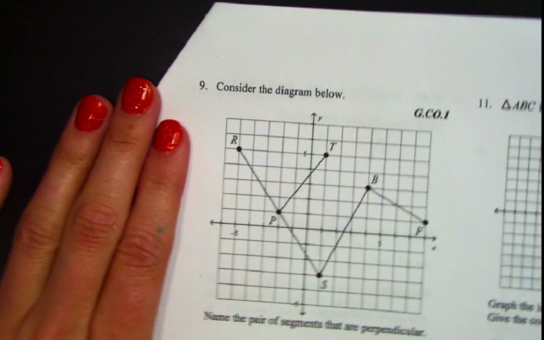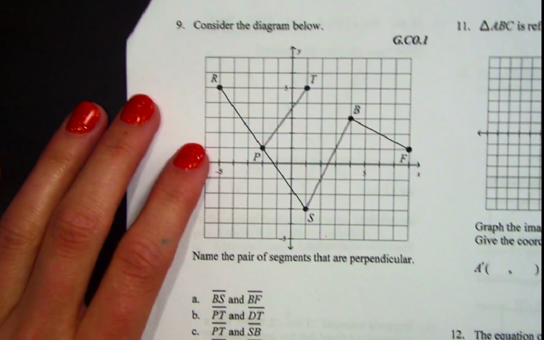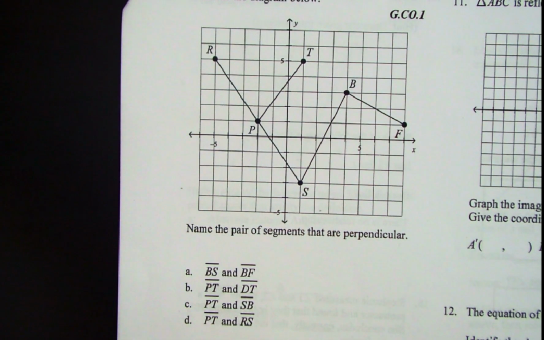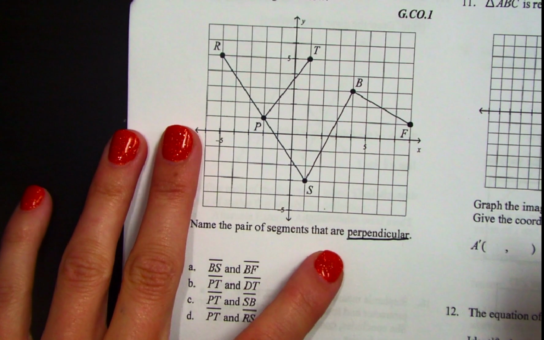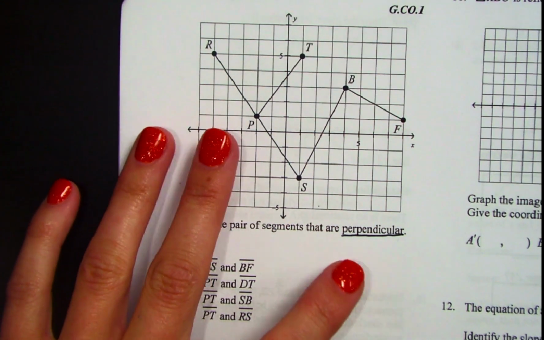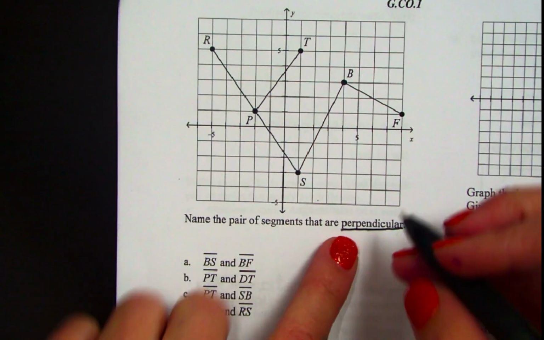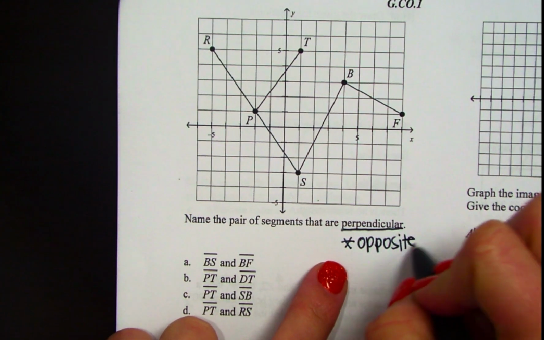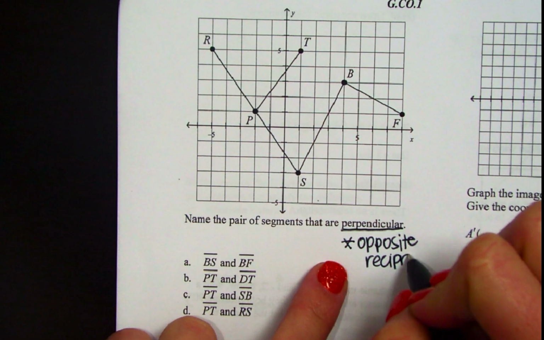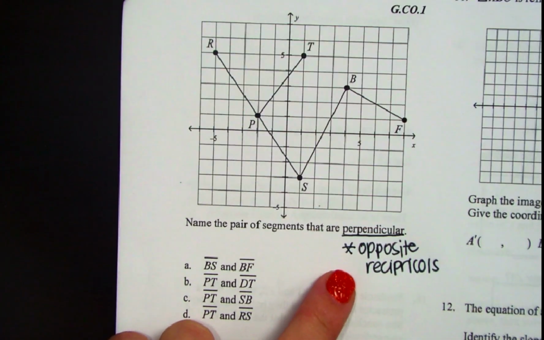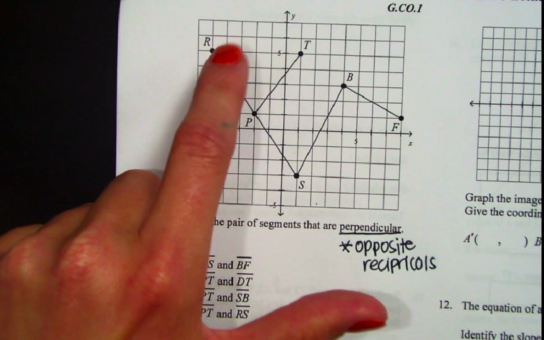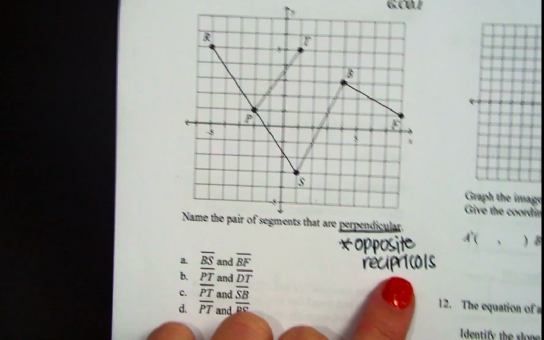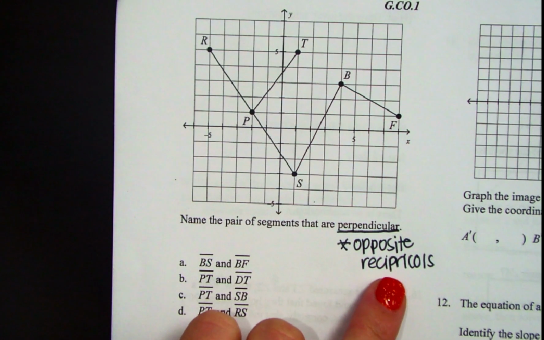Number 9, we're given this diagram and we're going to name the pair of segments that are perpendicular. And there that word is again, perpendicular. We know perpendicular lines form a right angle. They intersect at 90 degrees. Or if we look at their slopes, they are opposite reciprocals. So what I'm going to do is find the slope of each of these 1, 2, 3, 4, 5 segments, and I'm looking for the segments that are opposite reciprocals of one another.